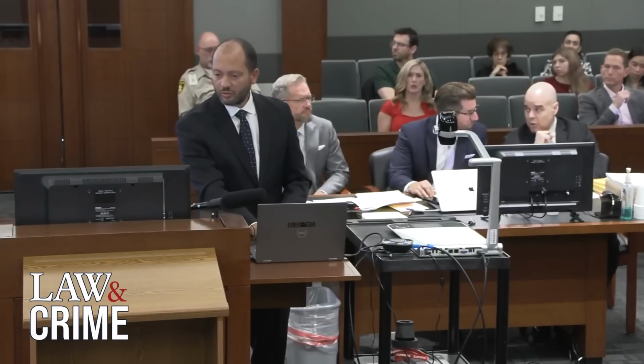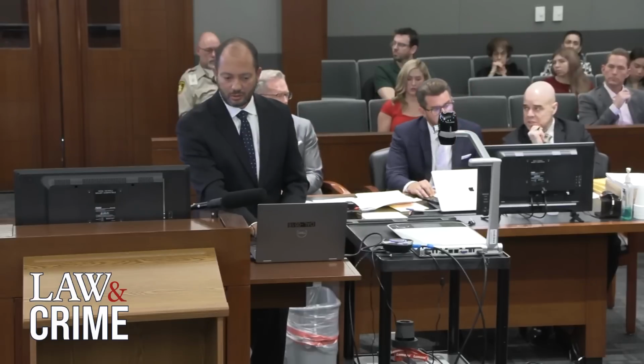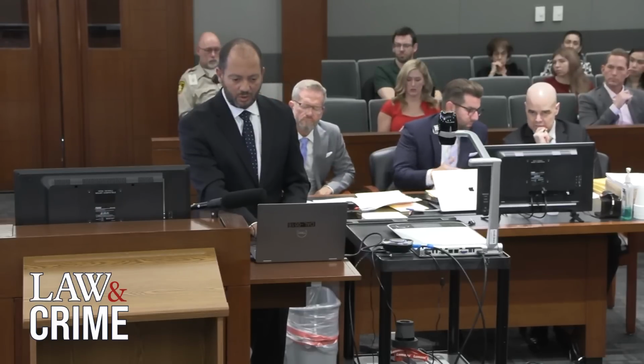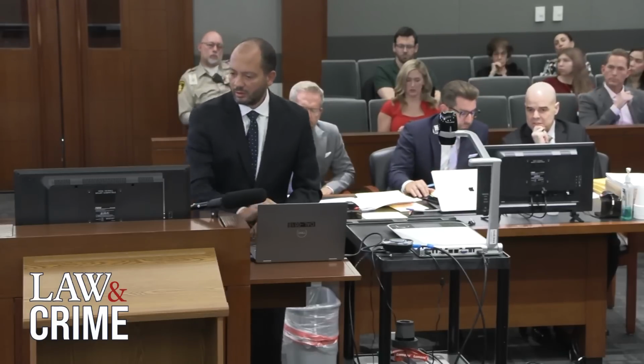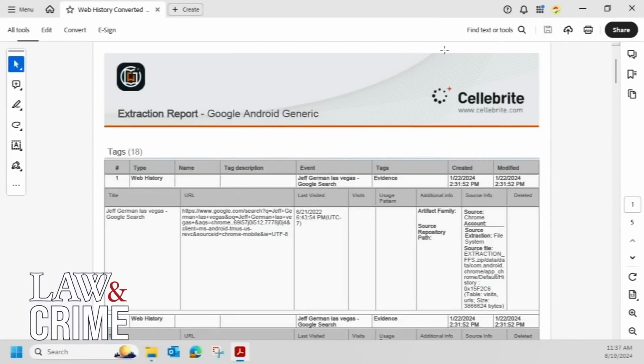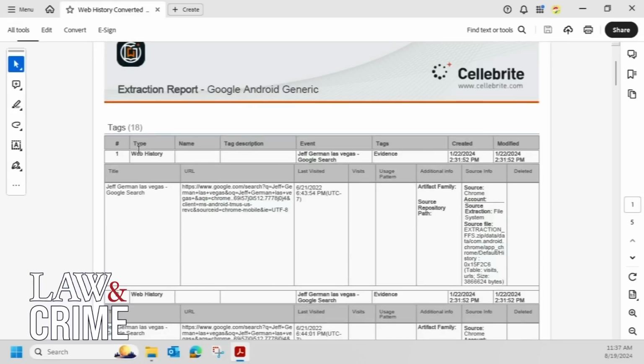Was there an extraction report regarding web history? Yes. What is web history in terms of this program? Web history of this program can look again at the browsers you're using and what exactly you're doing with that browser, what websites you're visiting. Okay, so you can kind of see, again, someone may type in terms and you can see if they're visiting a particular website. Is that correct? Yes.